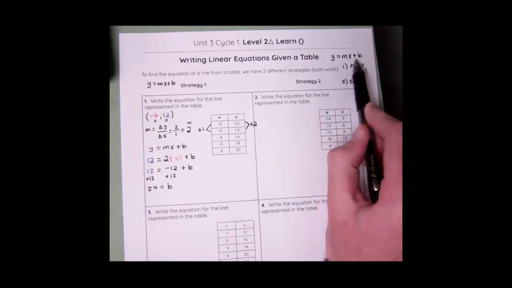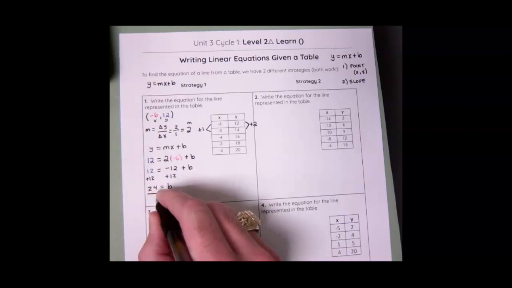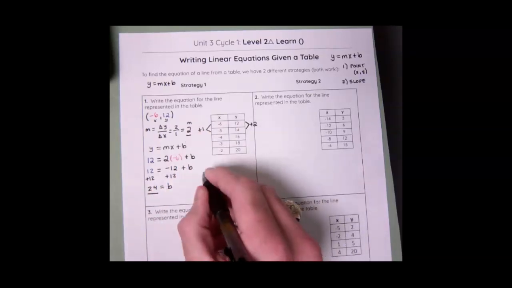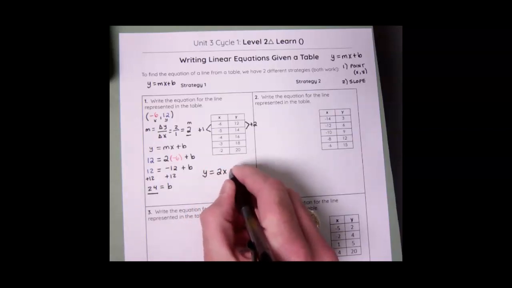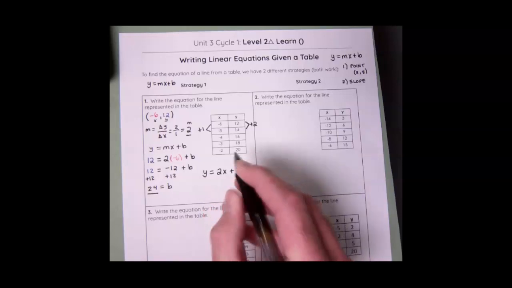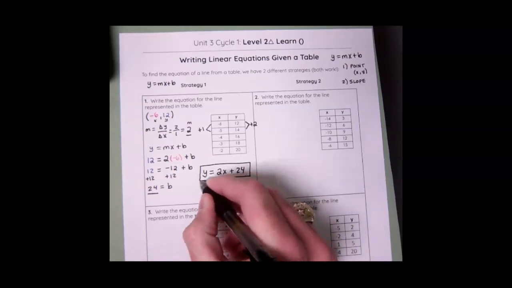So to write my equation, I need to know my m, and I need to know my b. The other two will stay the same. So my final answer, I'm going to use 24 specifically, and I'm going to use 2. So my final answer will be y equals 2x plus 24. That is the equation of my line for that table.